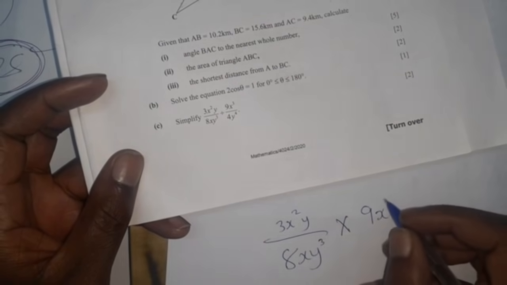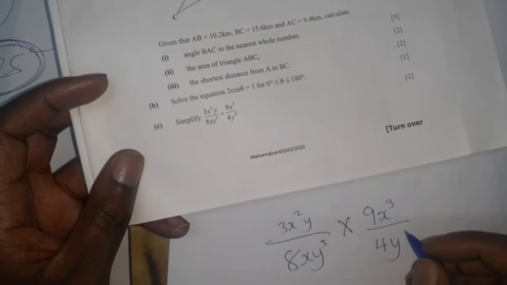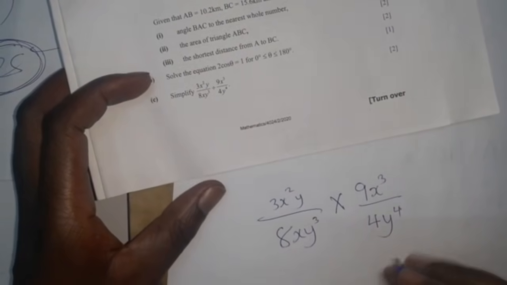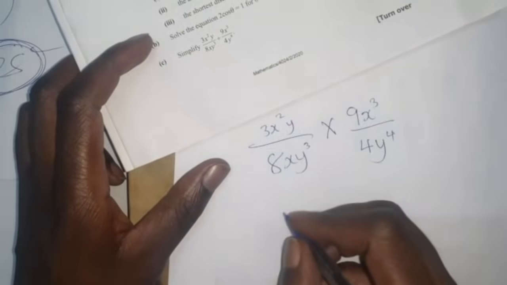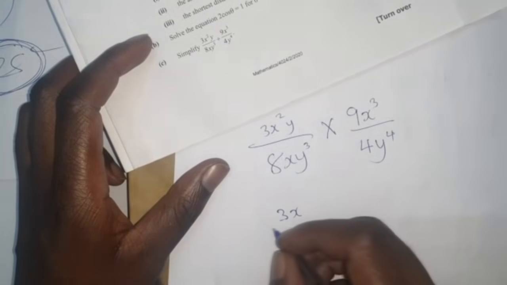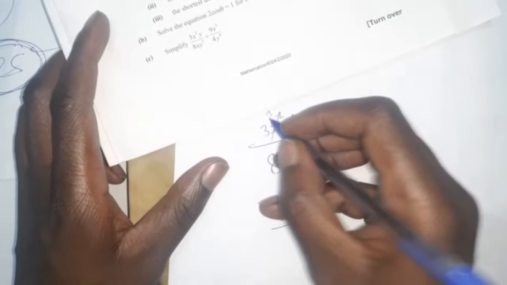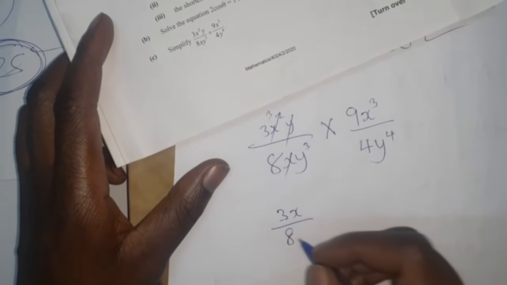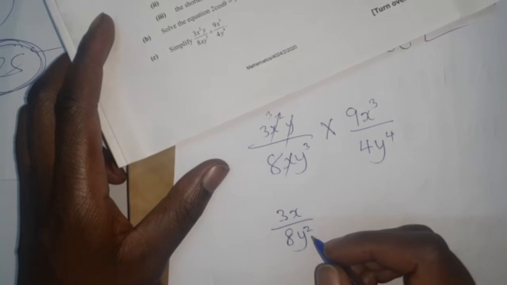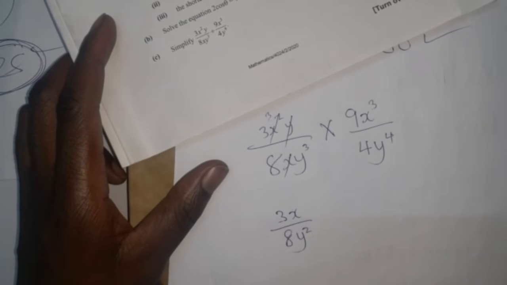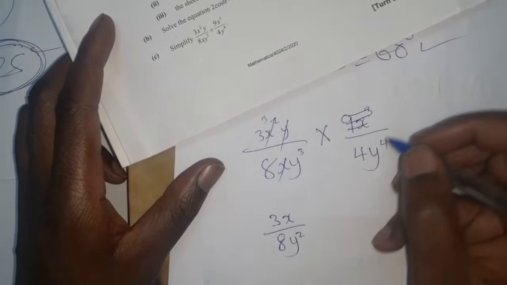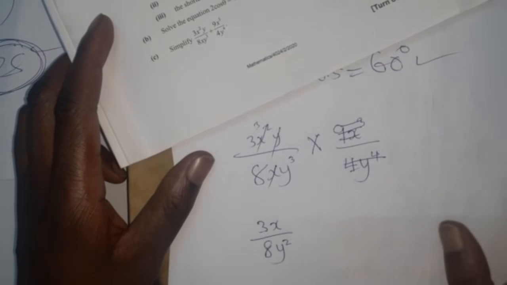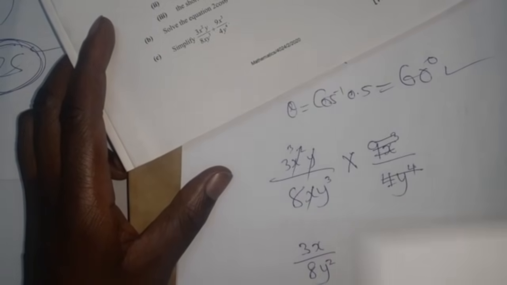Say 9 is 3 over 4y to the power 4. I beg your pardon, let's retake this question.